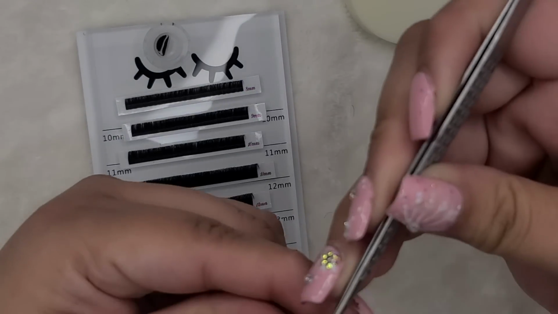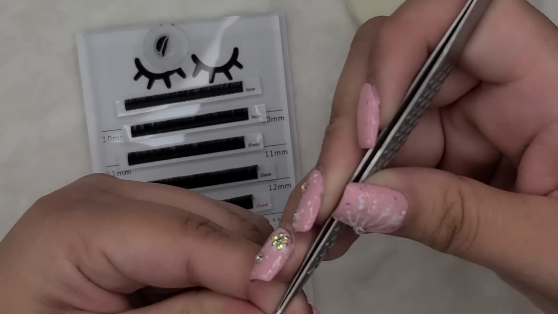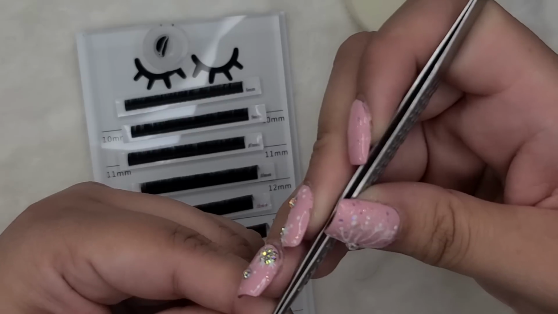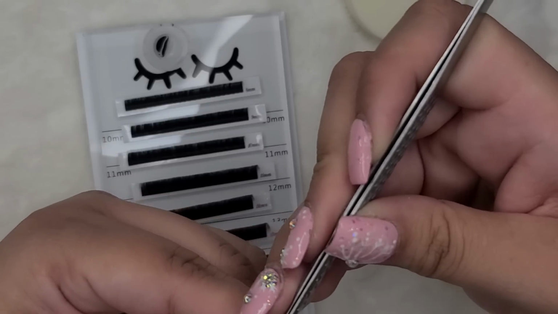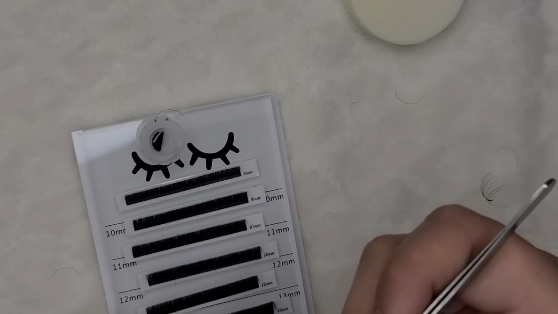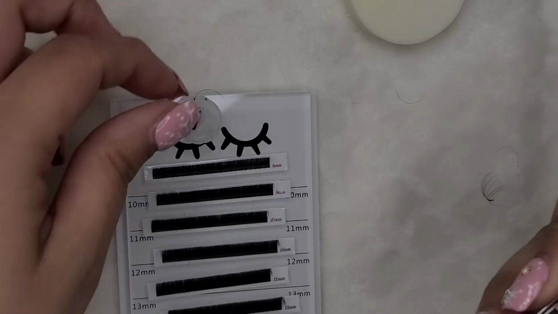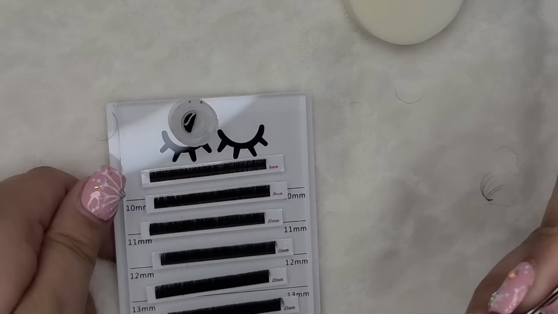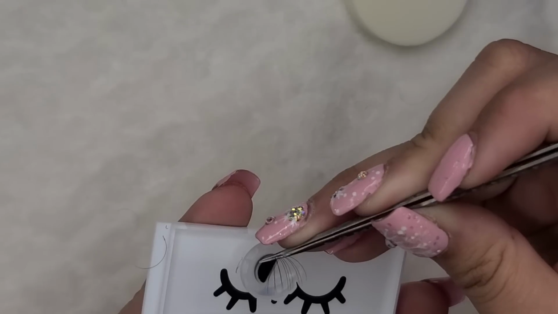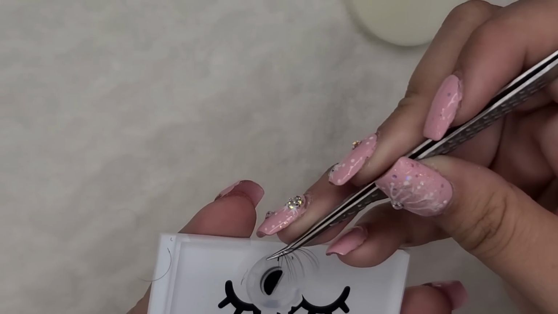Let me show you guys again. Pull some lashes, pinch. When you pinch, you want to barely release any pressure from your tweezer. Another thing about using the flower cup is that when you dip it in your glue and your lashes close up, you can still slide it through there and it'll open the lashes up for you.